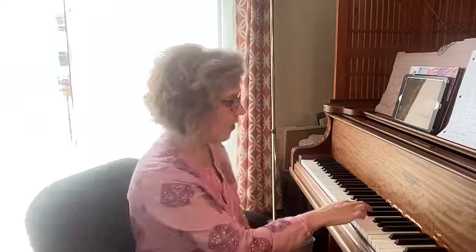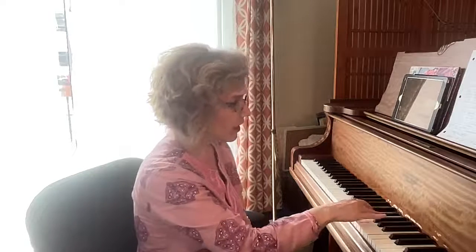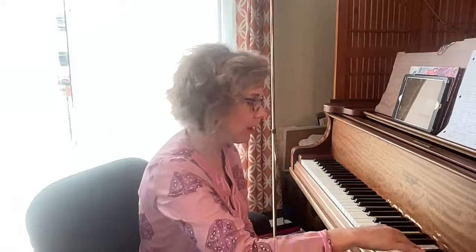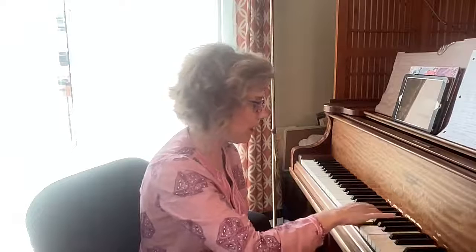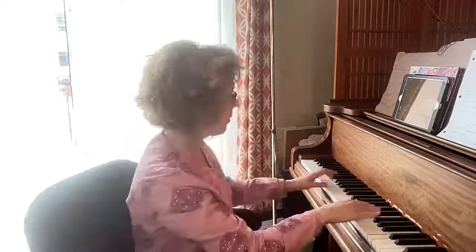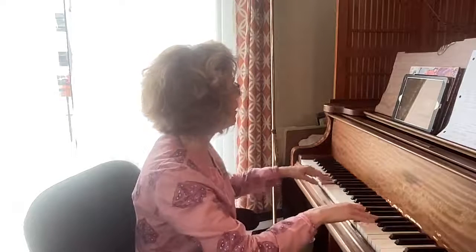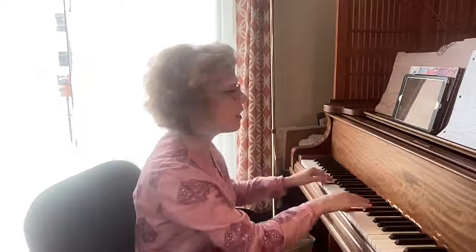Now, what do we do? Also with the scale, we swing it. So now there's ways to invent licks and there's ways to play with themes.